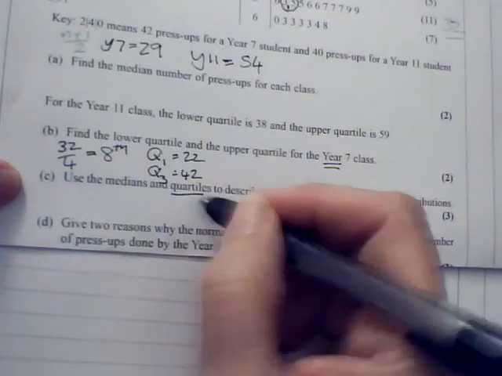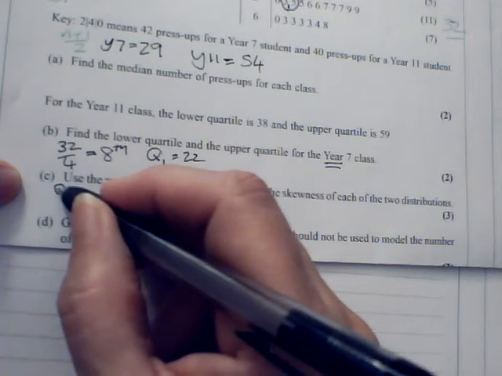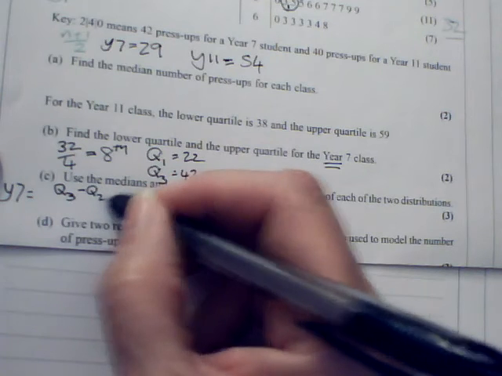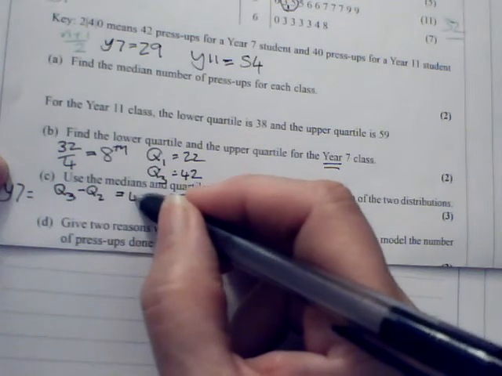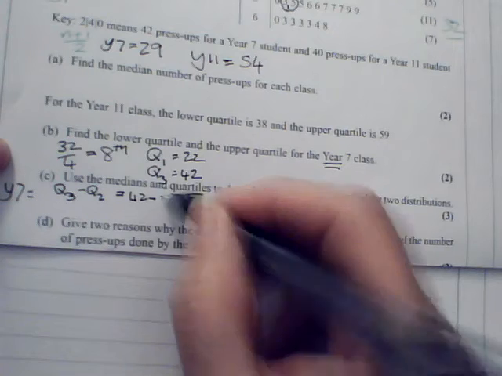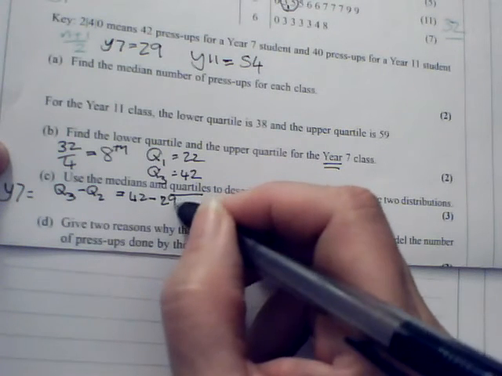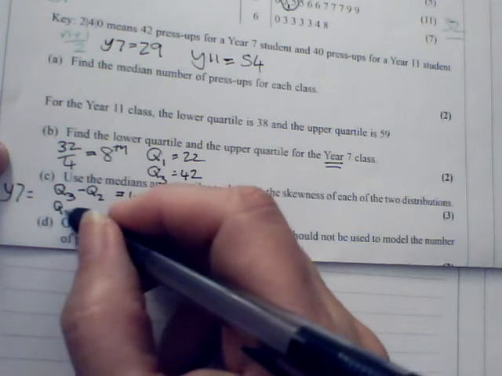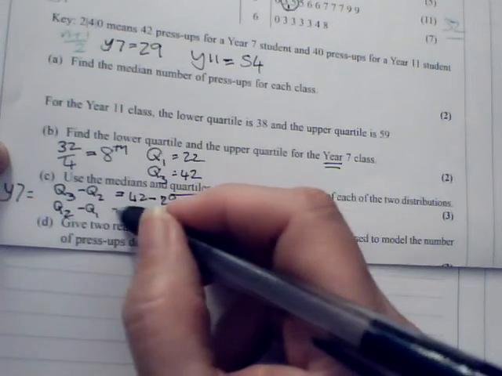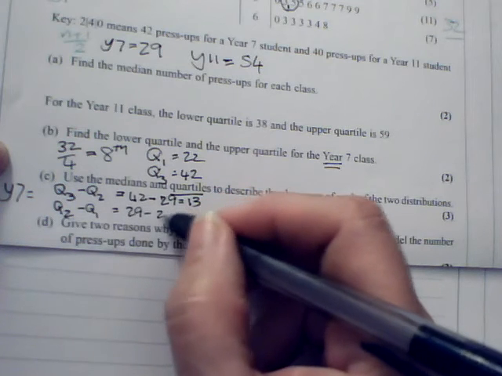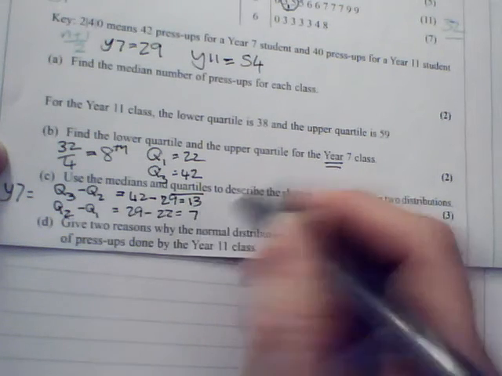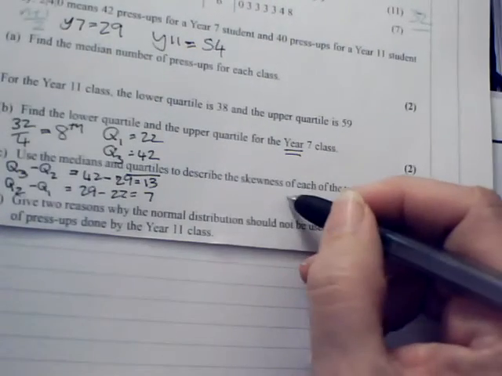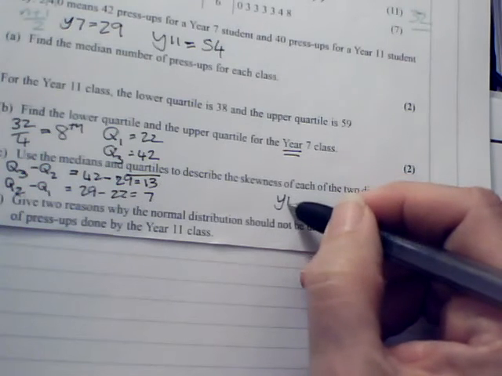If I do year 7 first, quartile 3 take away quartile 2, which is the median, is 42 minus 29, that gives me 13, and quartile 2 minus quartile 1 is 29 minus 22, that's 7. So that's a bit biased.